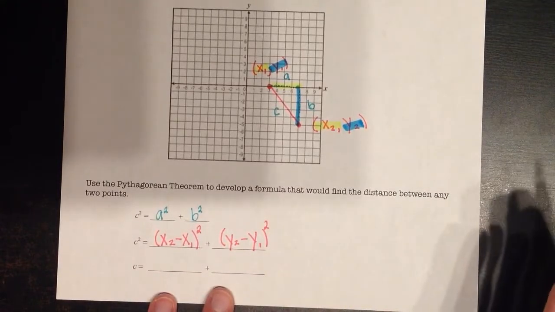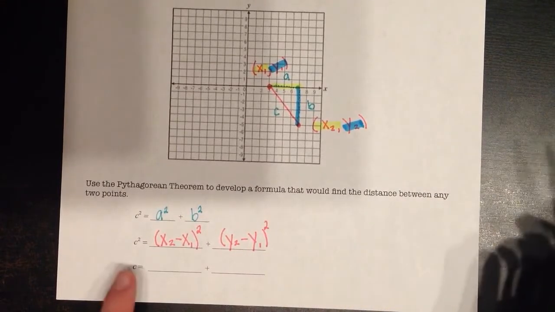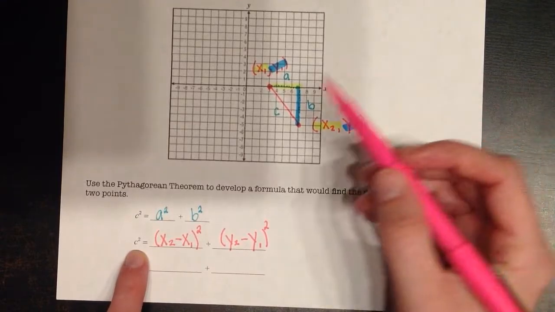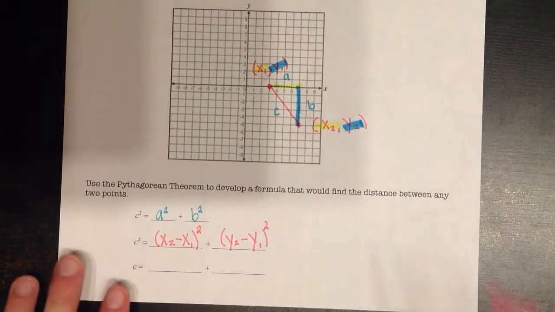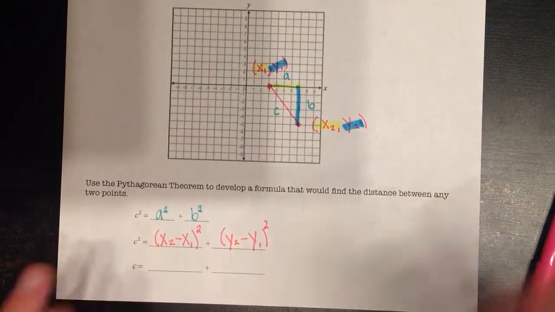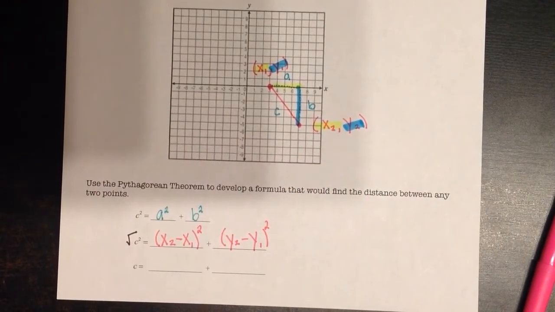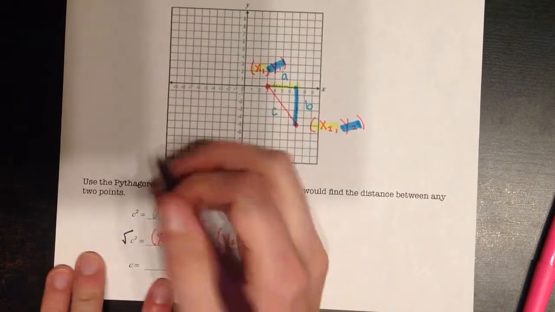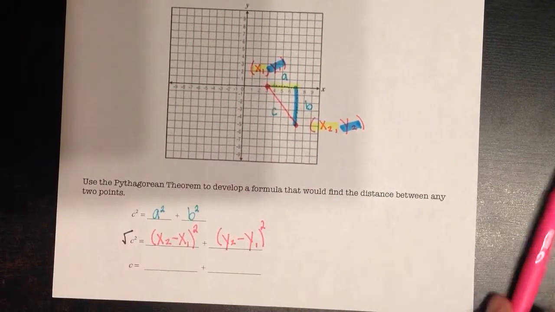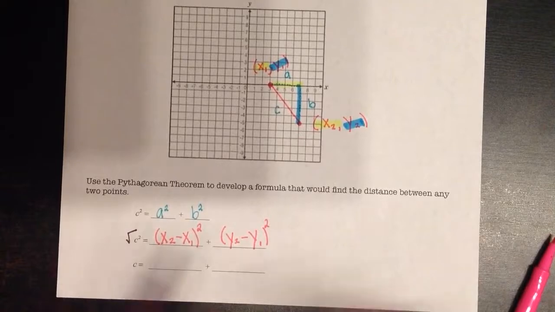Now, when we're actually solving, we don't want to know what c squared is. We want to know what c is. So to solve that, we would take the square root. Well, if I take the square root from this side, I would have to take the square root from the whole entire side, right?